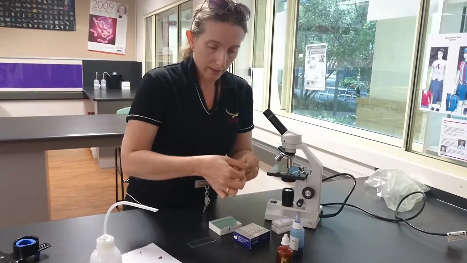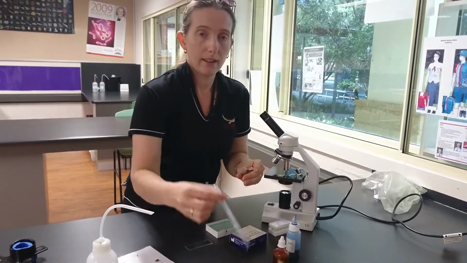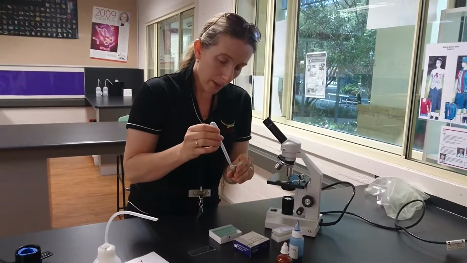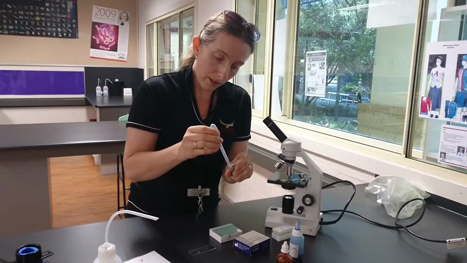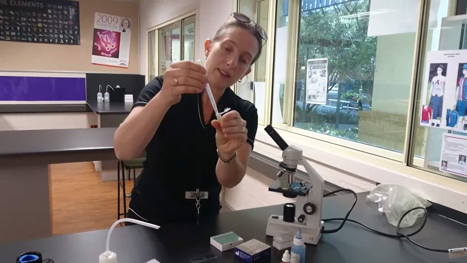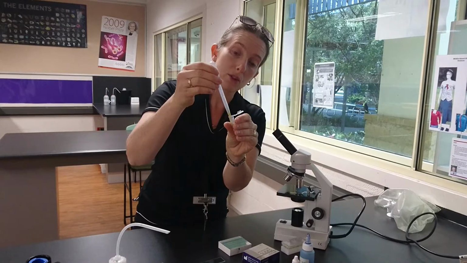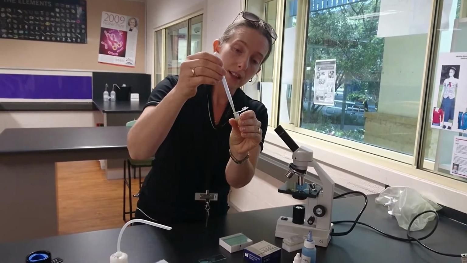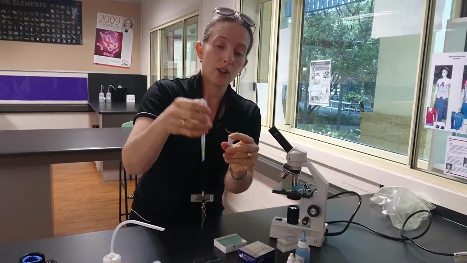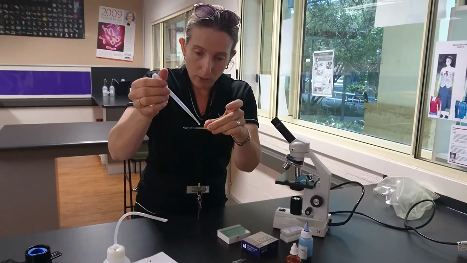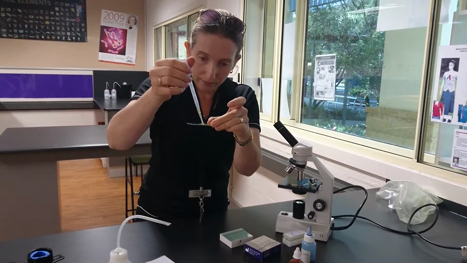To make the slide, you then take one of these pipettes, just take a drop out of here. Now if it's not mixed up well, you can do this with your pipette to help mix it up a bit more. Some of them don't mix up very well with shaking. Take a little drop, close your lid here so it doesn't go everywhere, and put one drop on your slide, like that.